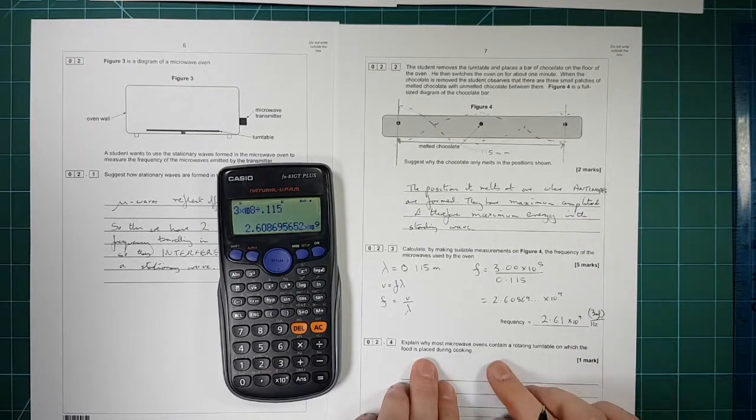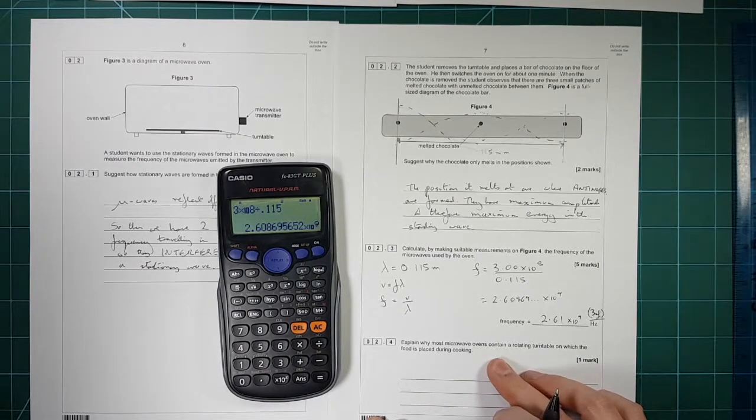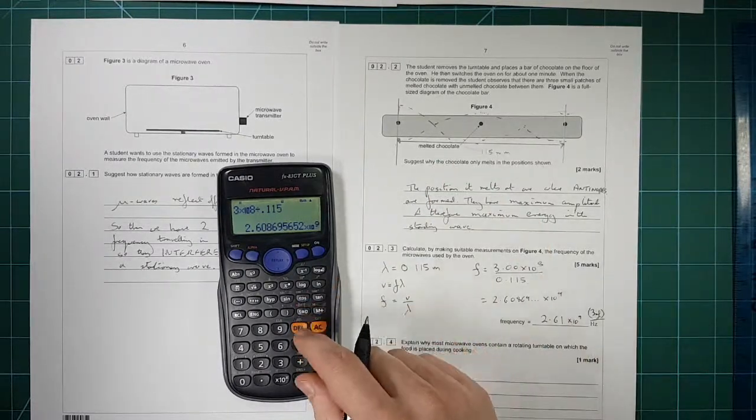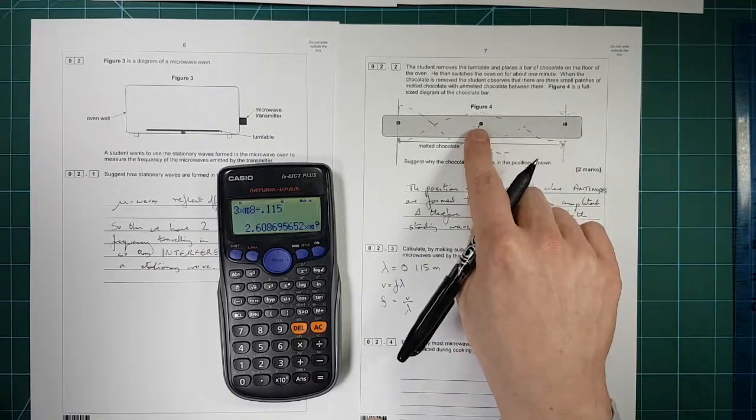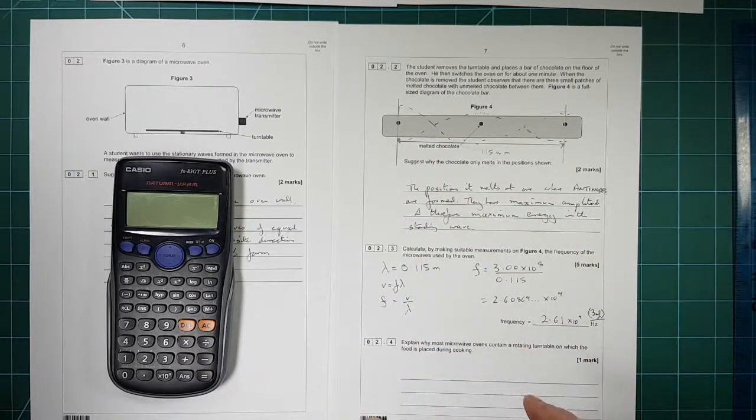Explain why most microwave ovens contain a rotating turntable in which the food is placed during cooking. This is pretty obvious now we've done the rest of the question. It's to make sure that we don't melt the food in particular places and not cook it in other places.